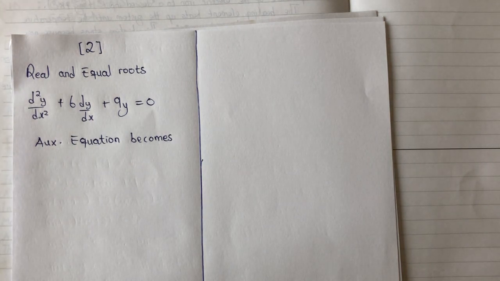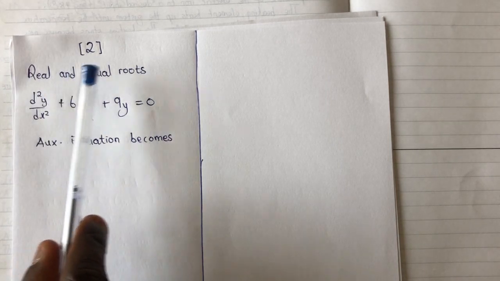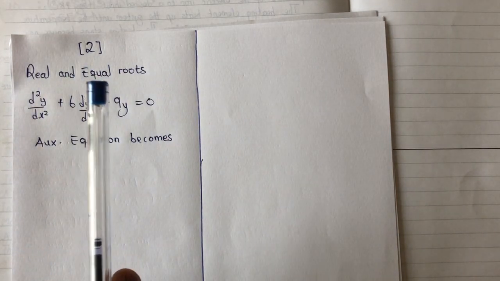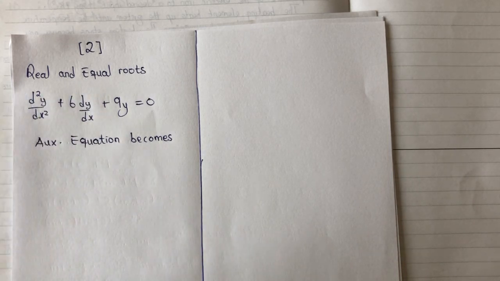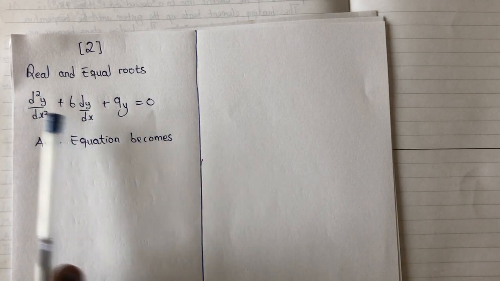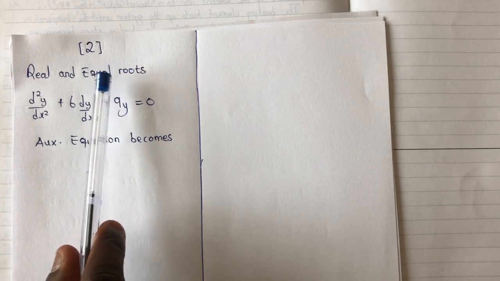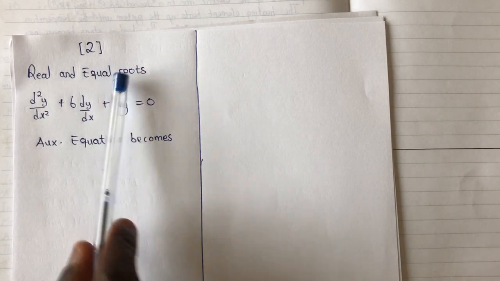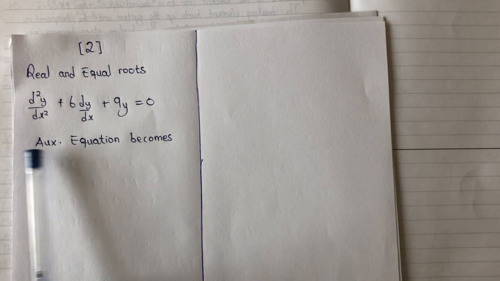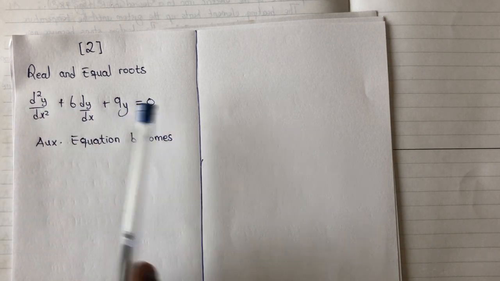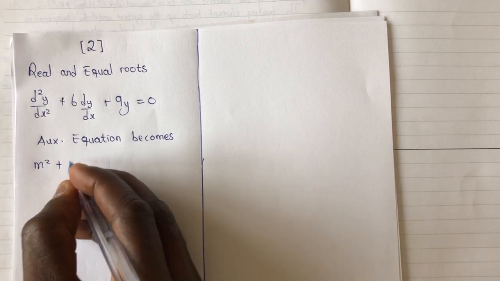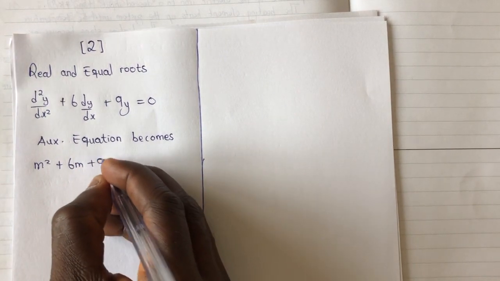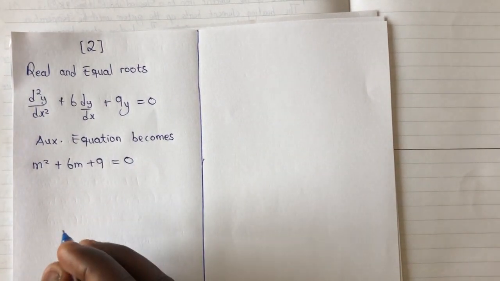Okay, so what if the roots are rather real and equal? This is what we call the second solution type. Now, this time, the roots of the auxiliary equation will be real, but they will be of the same value, and this is how we generate it. So let's find the auxiliary equation for this example we have here. For this one, we have m squared plus 6m plus 9 equals 0.